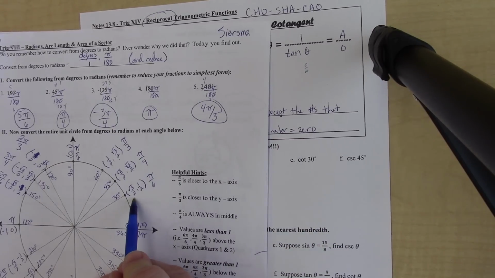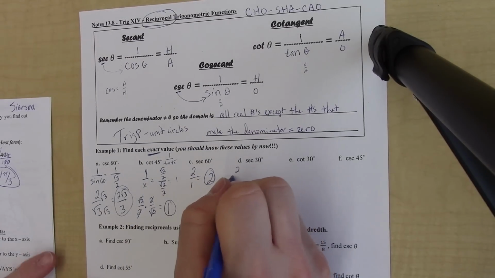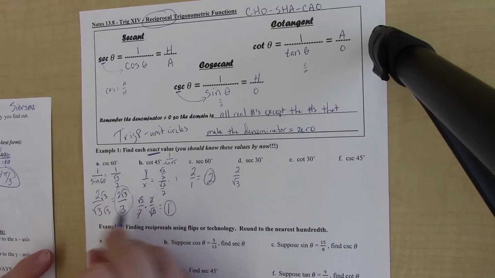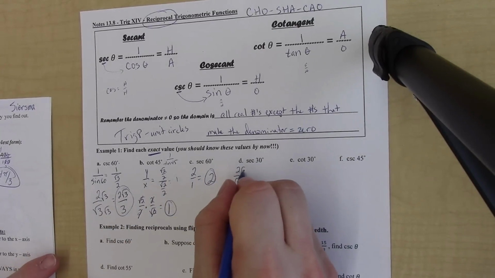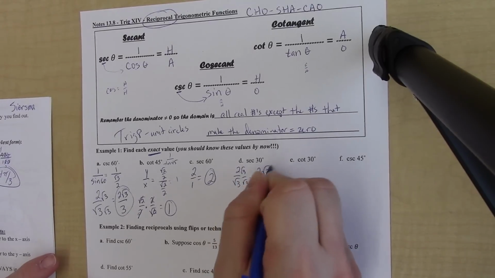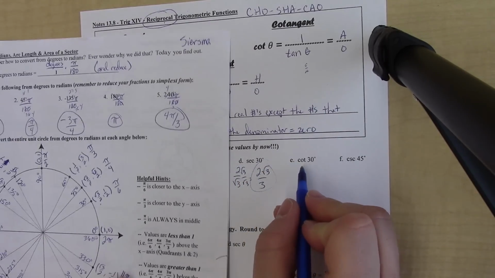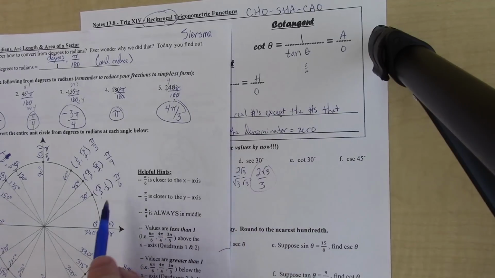Okay. Secant at 30, again, is the flip of cosine of 30. Cosine of 30 is square root of 3 over 2, the x value. So I'm going to flip that around, 2 over square root of 3. And remember, we did that over here already, so I have to do that square root of 3 over square root of 3 thing. 2 square roots of 3 over 3 is the answer there.